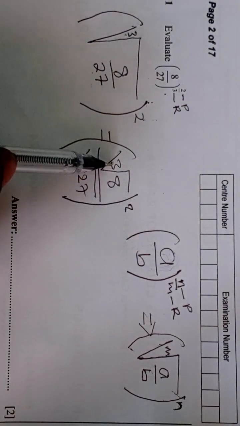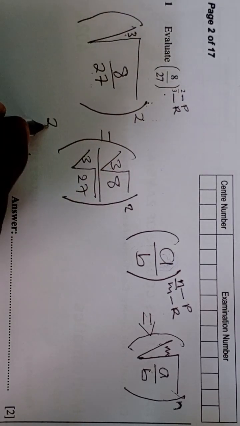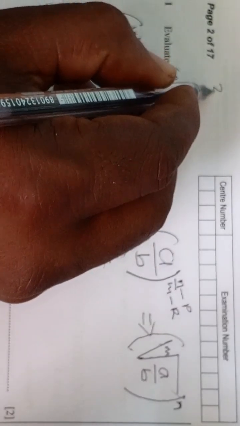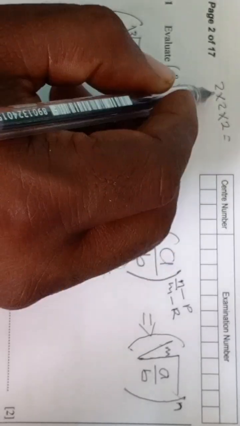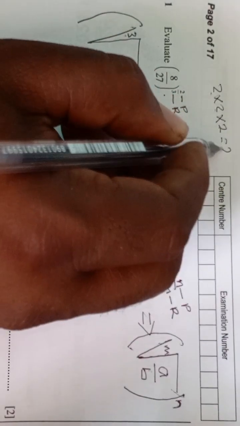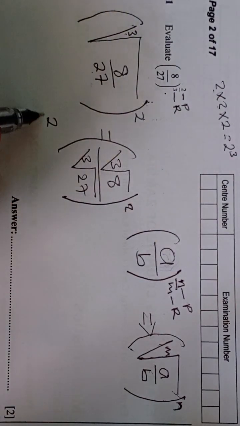A number we multiply 3 times that gives 8 is 2. Remember that 2 times 2 is 4, 4 times 2 is 8. So this is 2 to the power 3, which is 8.